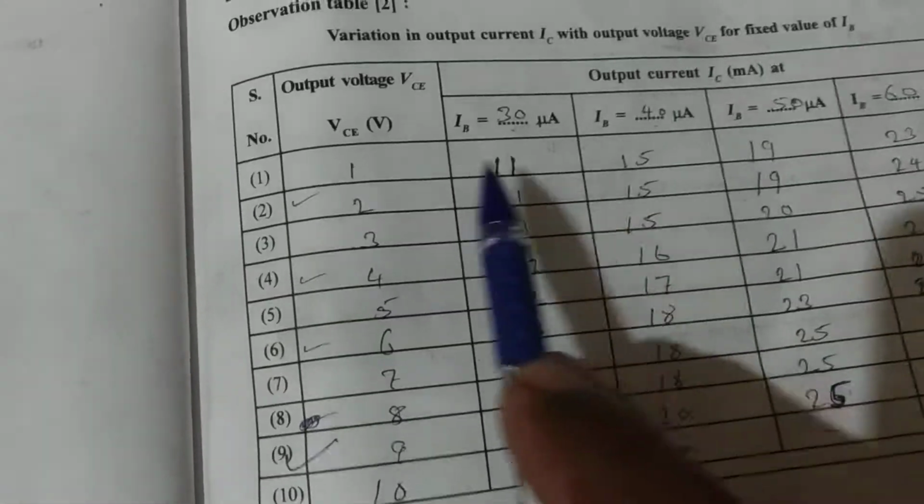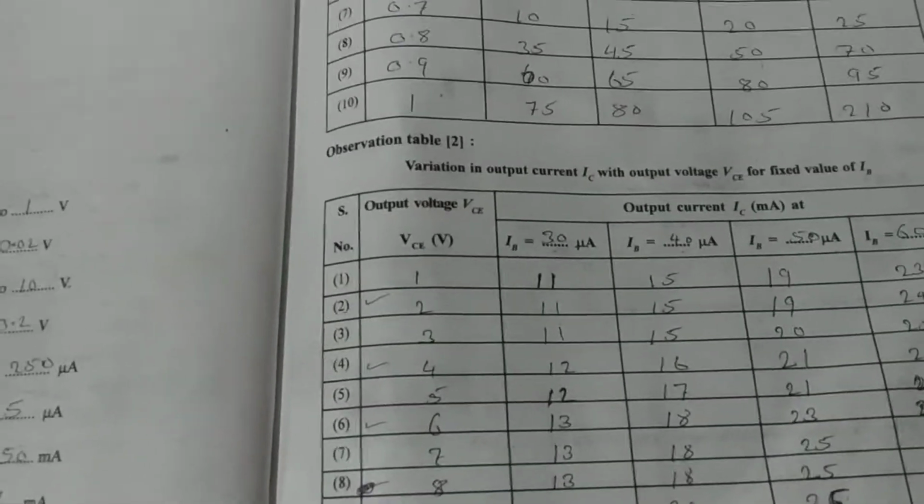And this much experiment is all you have to do. So if you have completed table number 1 and 2, this experiment is over, the remaining is calculation.